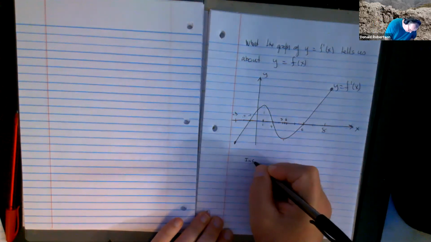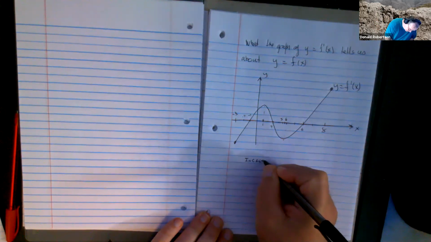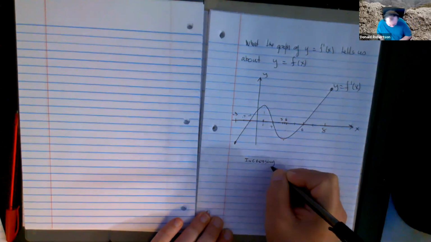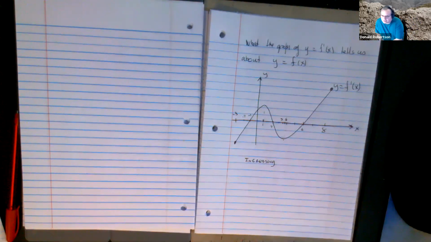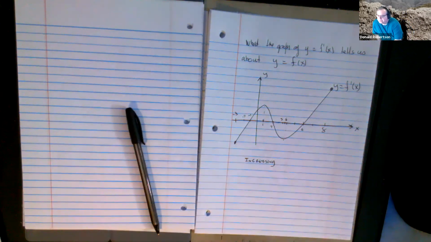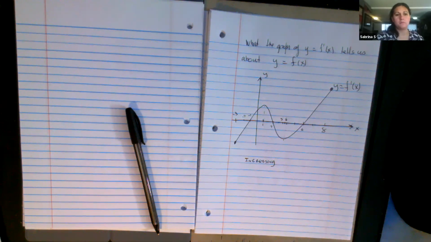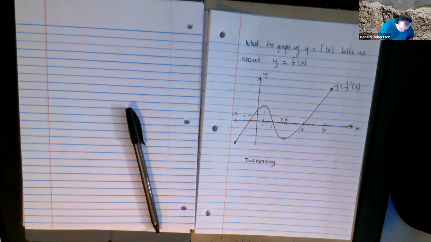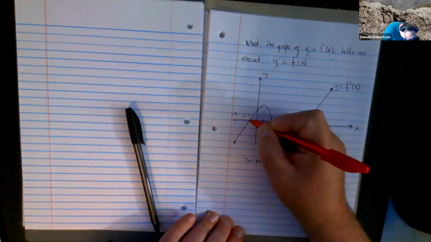Let's talk about when a function is increasing now. Intervals where it's increasing. What will the derivative be when it's increasing? Positive or negative? The first derivative, is it positive or negative when it's increasing? Positive. Now, won't that be from here to here?